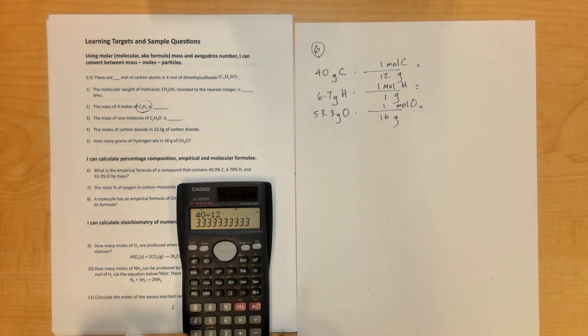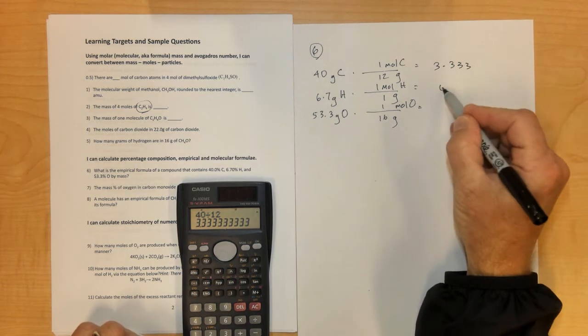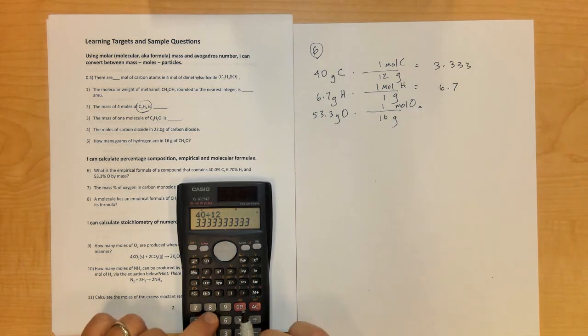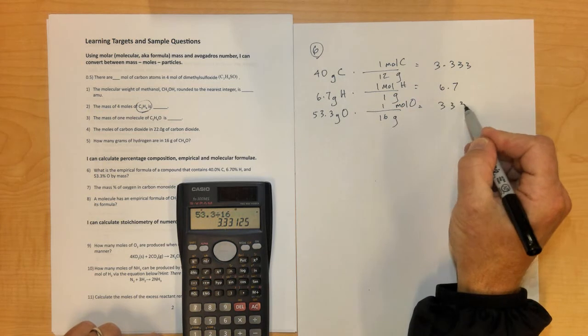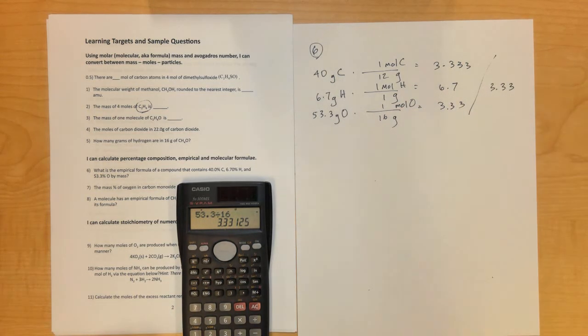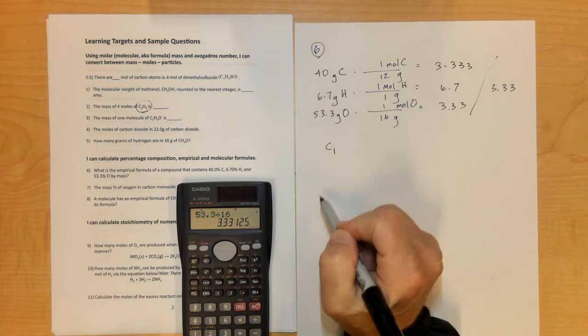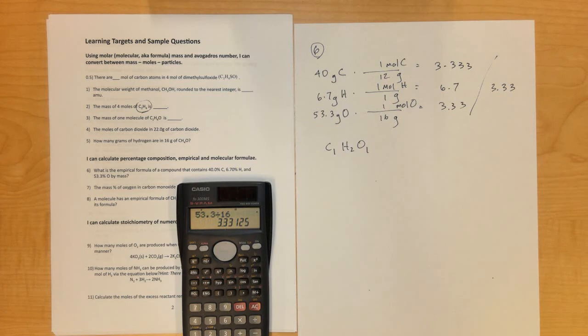40 divided by 12 is 3.33. This is going to be 6.7, and I believe this ends up being 3.33 as well. So we divide by the smallest, so divide by 3.33. We end up with carbon being 1, hydrogen being 2, and oxygen being 1, and that's our empirical formula.